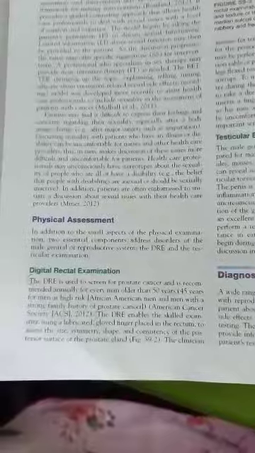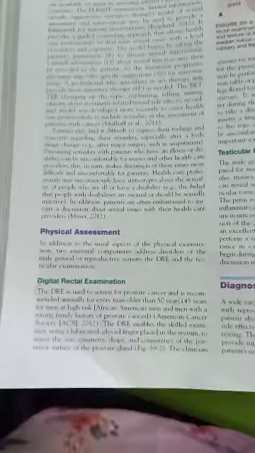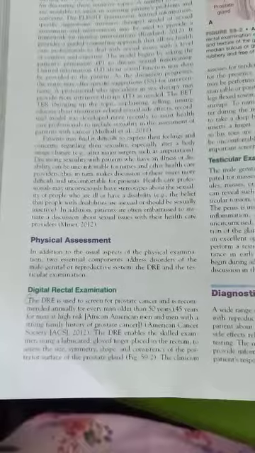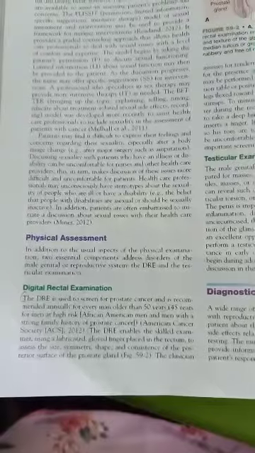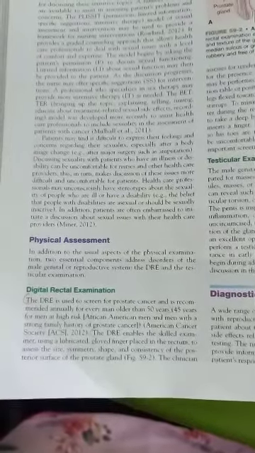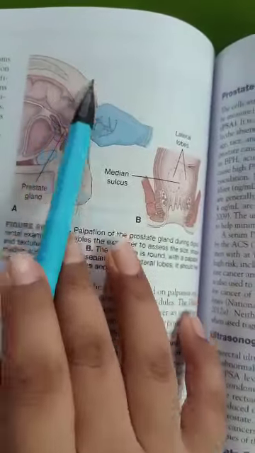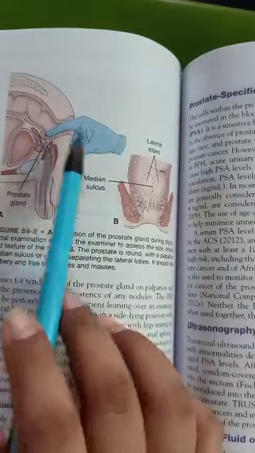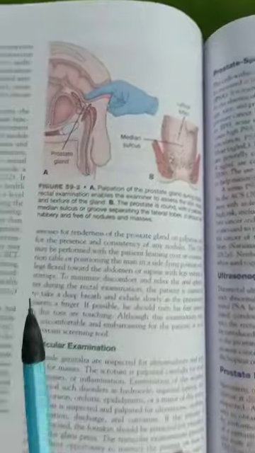So what they do in DRE is that the skilled person, like the doctor or any technician, puts on a gloved hand, applies the lubricant, and puts the fingers into the rectum, and they will assess the posterior side of the prostate gland. What do they look for? They look for the size, symmetry, shape, and consistency. This is the way they do the DRE. They have put on the glove and the lubricant, and they are assessing the posterior part of the prostate gland.